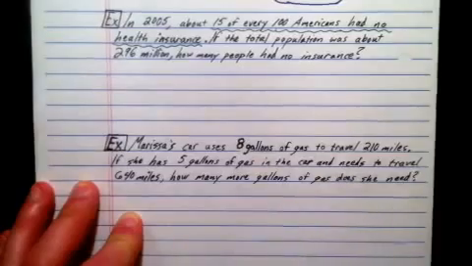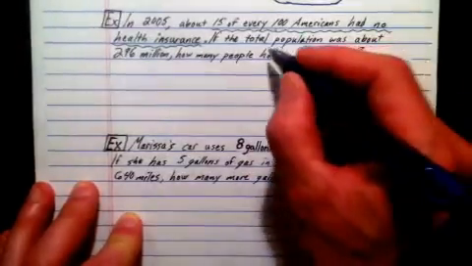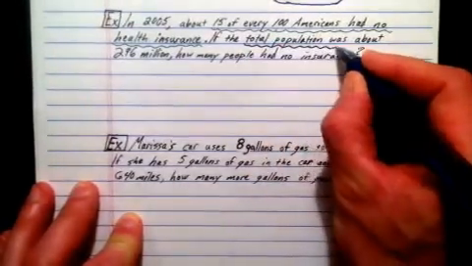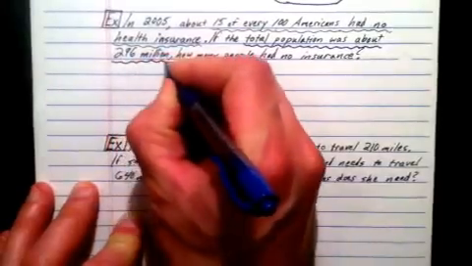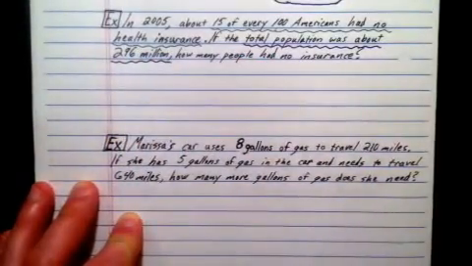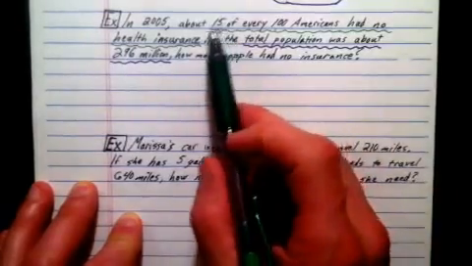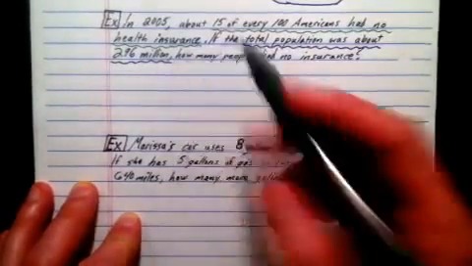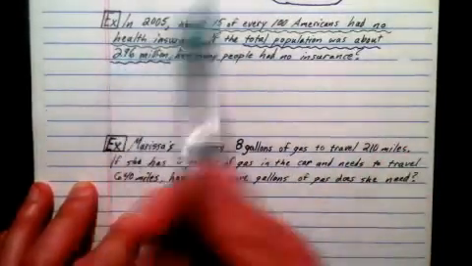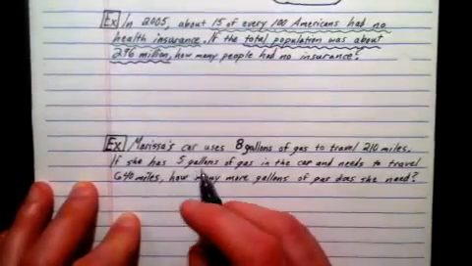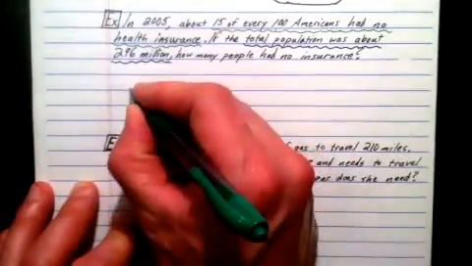Well, and then they give us a total population. Obviously, we're going to need to incorporate that too. So the total population was about 296 million. How many people have no insurance? This is going to be a proportion problem. If the rate of 15 out of every 100 is no insurance, at that same rate, how many don't have insurance out of 296? So what we can do is we can think of it this way.